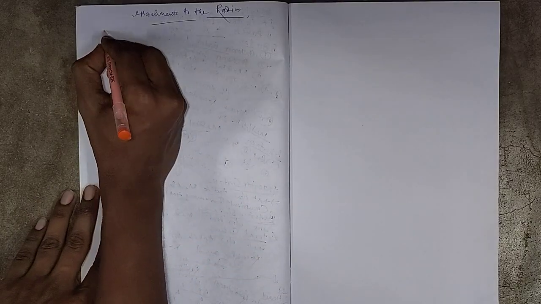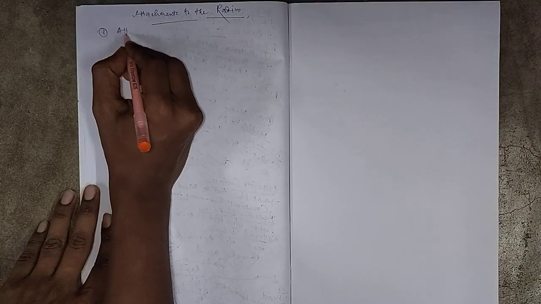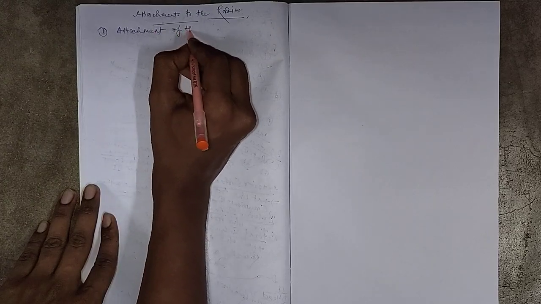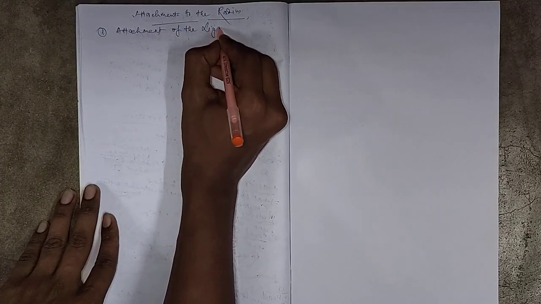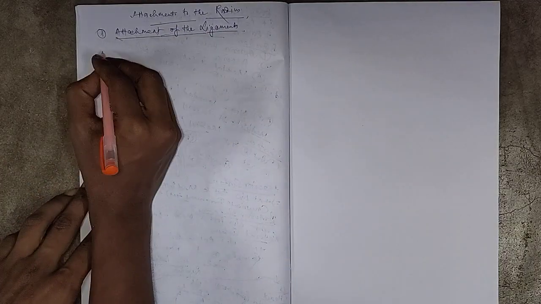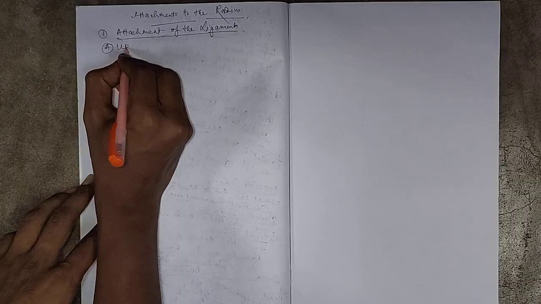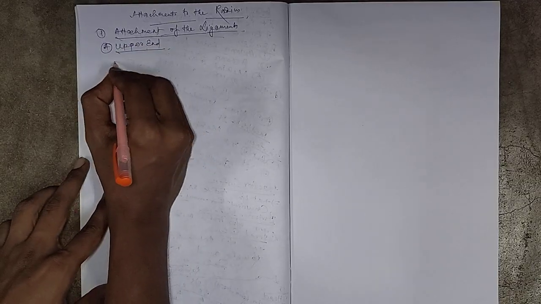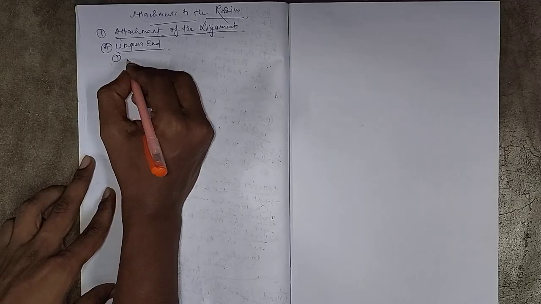So first of all, attachment of the ligaments. In case of the upper end, there are four ligaments present.